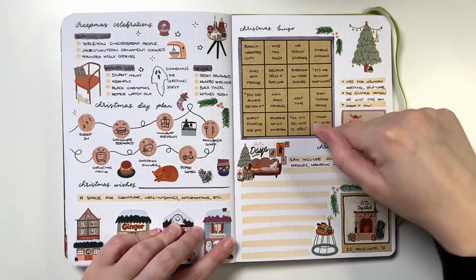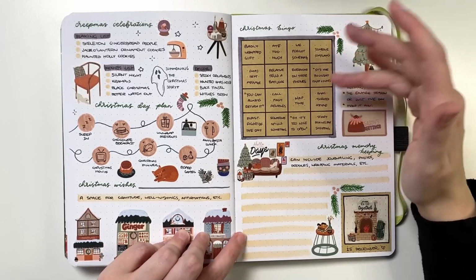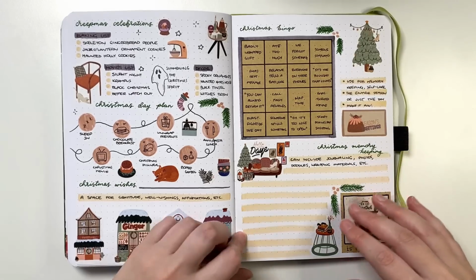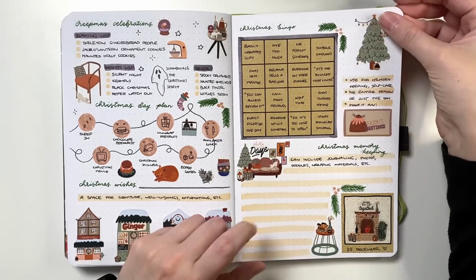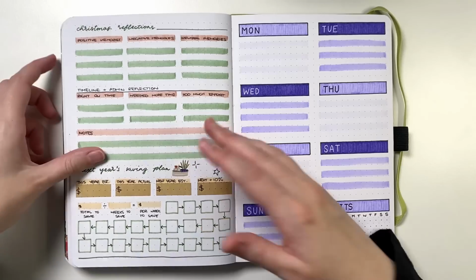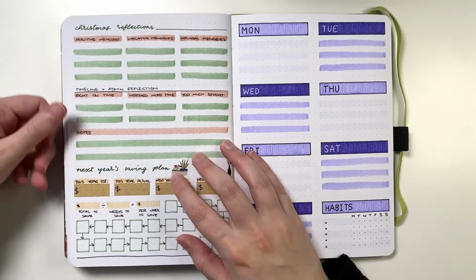Christmas bingo, because as I said, I love my bingo boards. Usually you could use this for memory keeping or just fun, silly stuff. You might want to dedicate a page or several pages or part of a page to memory keeping for the day. I know I'm saying the word Christmas a lot because the idea was that it was Christmas ideas in this video, but you could also use this for other celebrations too.